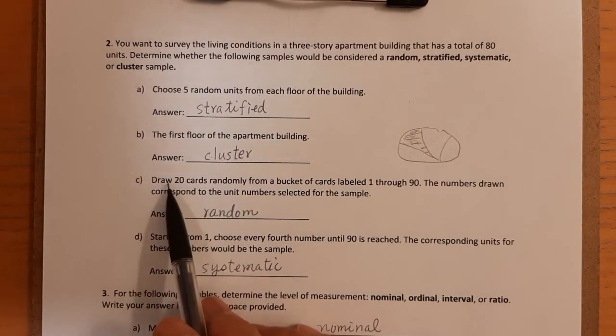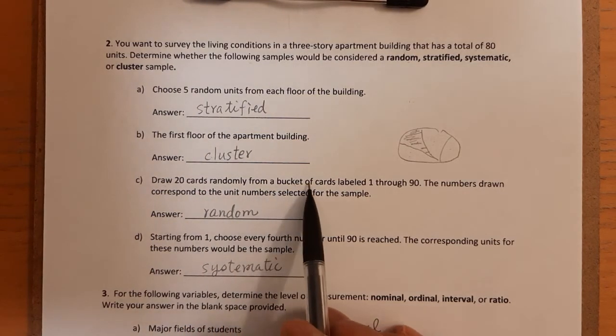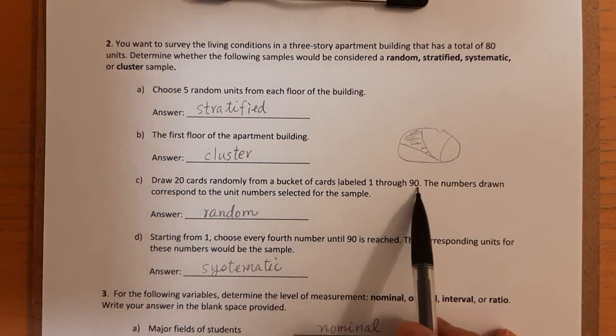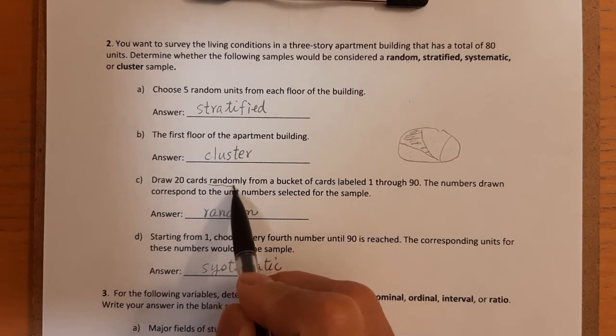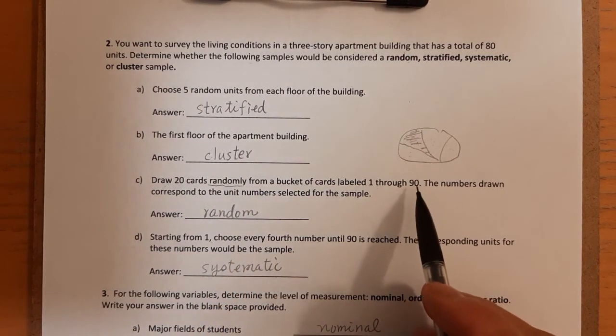Next, draw 20 cards randomly from a bucket of cards labeled 1 through 30. Randomly. From the 90 cards, there are 90 cards.